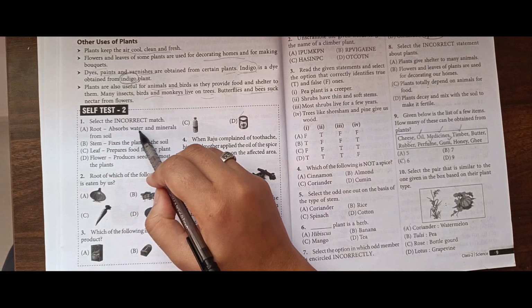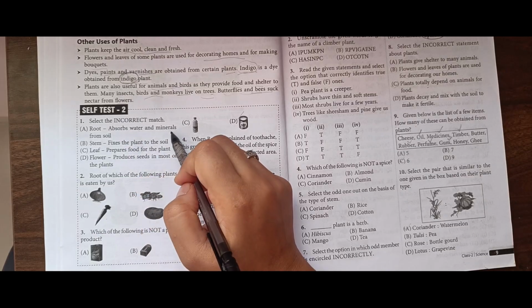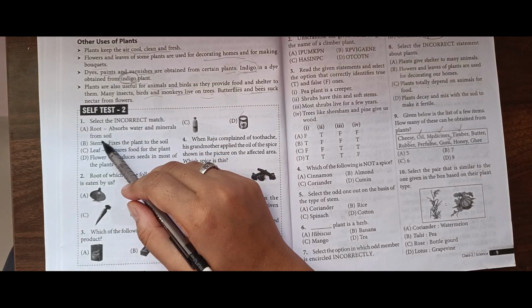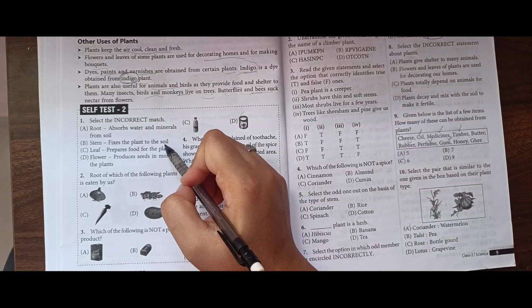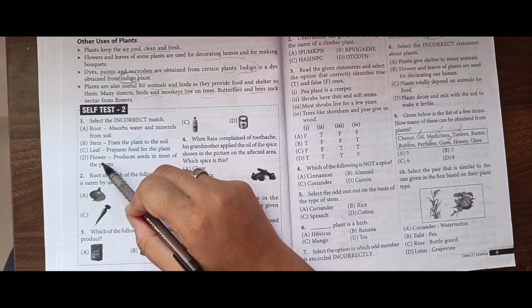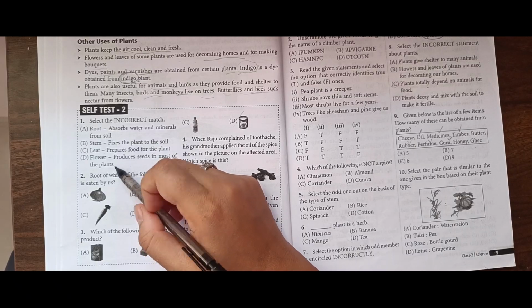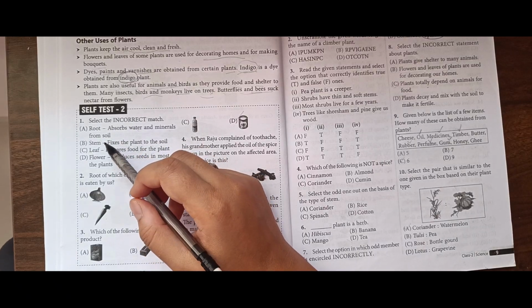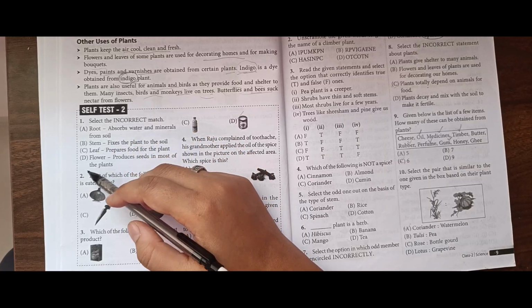Select the incorrect match. Root absorbs water and minerals from soil. Stem fixes the plant to the soil. Leaf prepares food for the plant. Flower produces seeds in most of the plants. So kids, we need to find the incorrect one. First we have to carefully read the question.